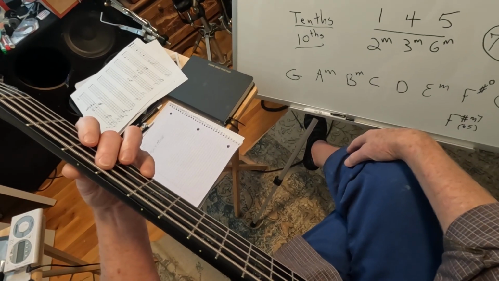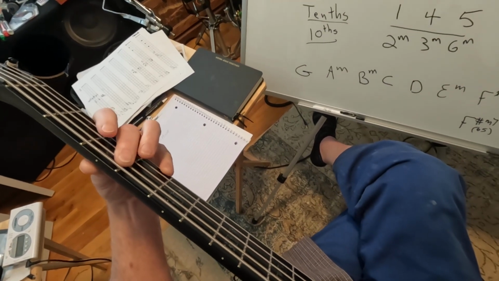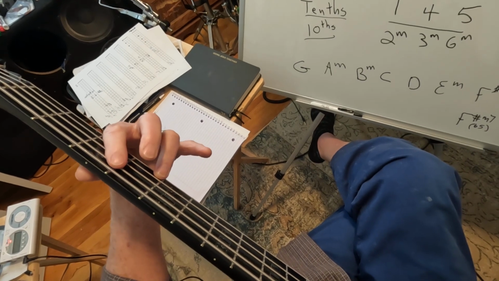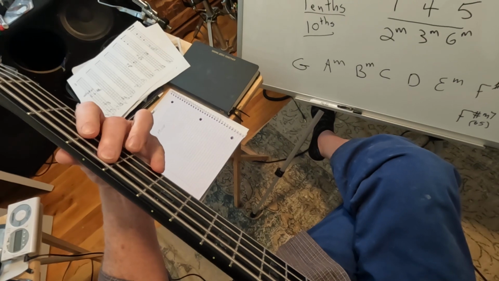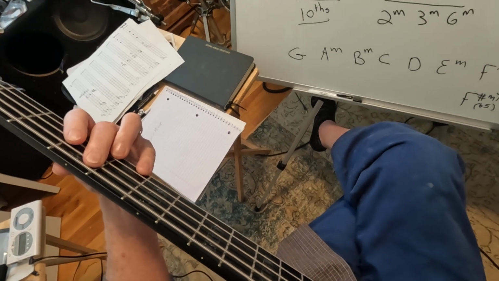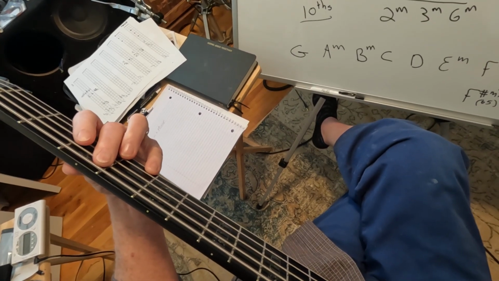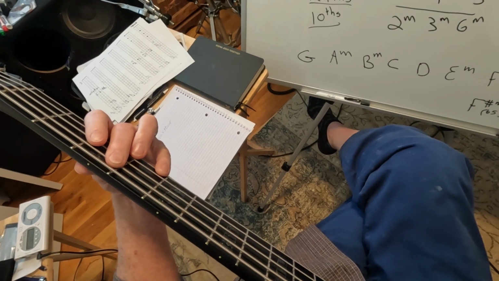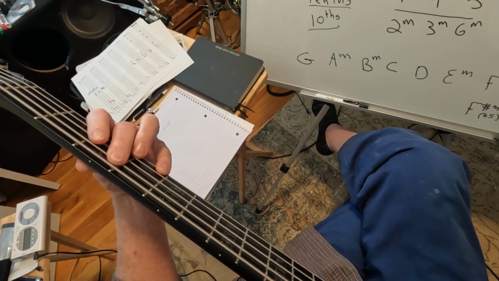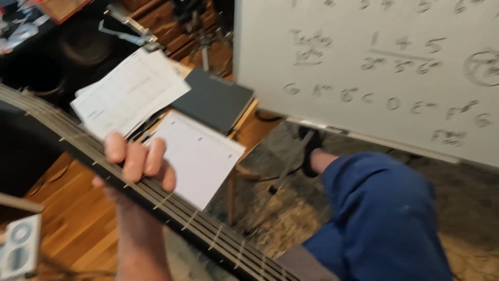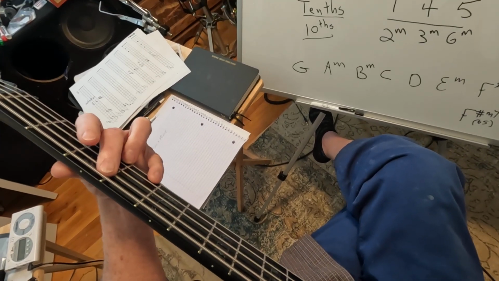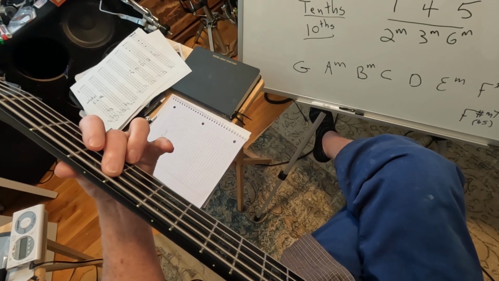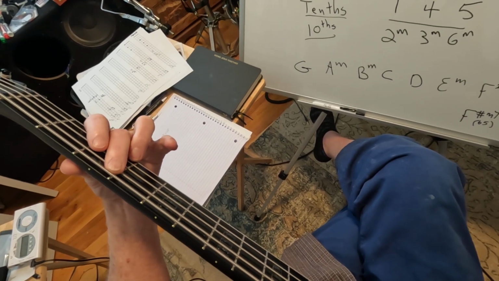I'm using 2 and 4, but you could also use 1 and 3. I use 2 and 4, but you can use different fingerings. Now that's a major 10th. If you drop this note back a half step, that gives you a minor 10th.